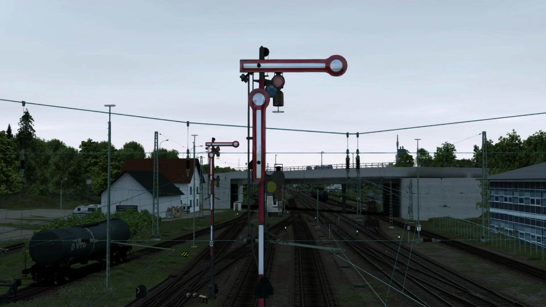If the upper arm of a main signal is pointing to the right in a horizontal direction and the lower arm is pointing upwards in a vertical direction, then this is a stop signal. You cannot proceed until the signal has cleared, or you have permission to do so from the signaller.